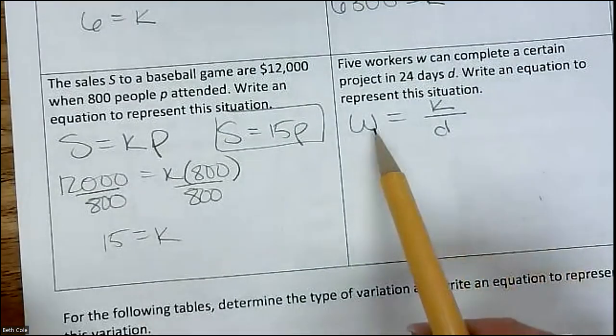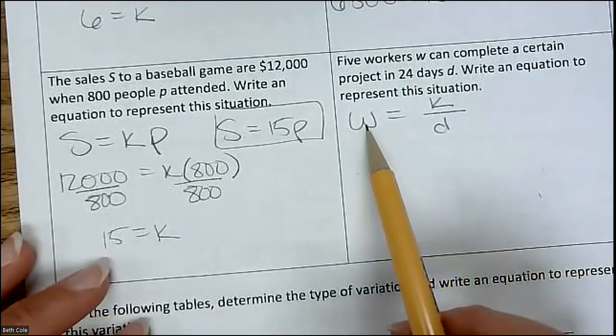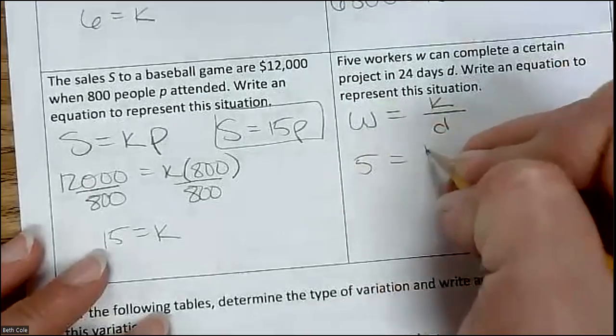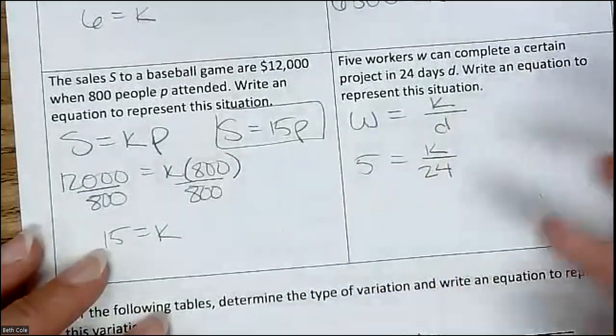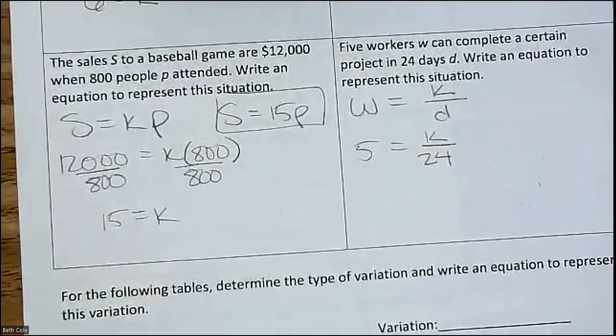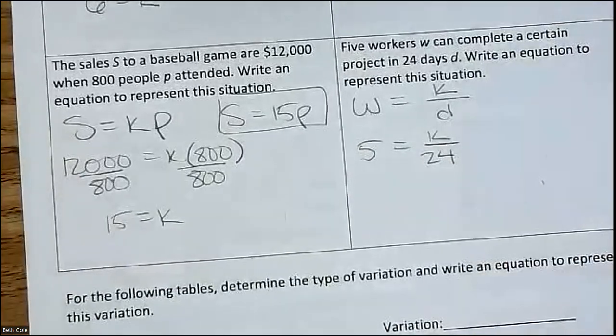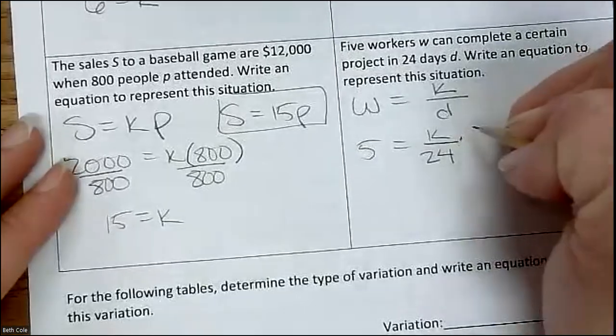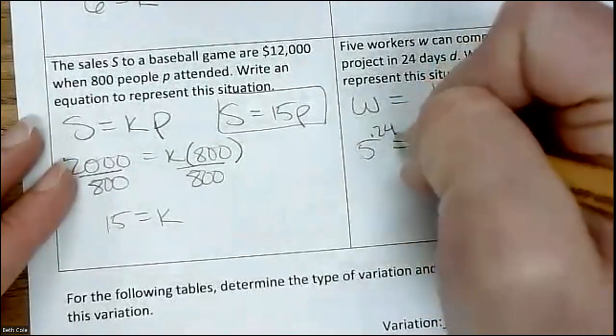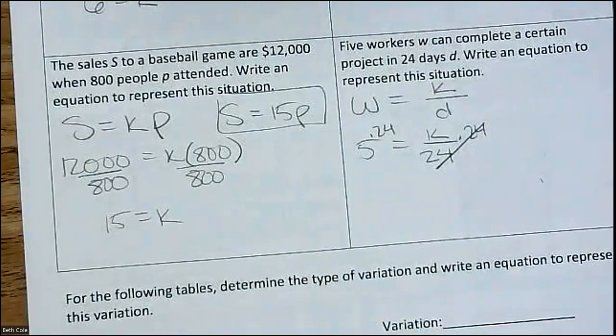So how many workers did we say we had? 5 workers. Days is 24. What do you do to both sides to solve it? Multiply by 24. Remember, for inverse, you're going to multiply. Again, I could try and do that one in my head, but I don't want to mess it up. 120.